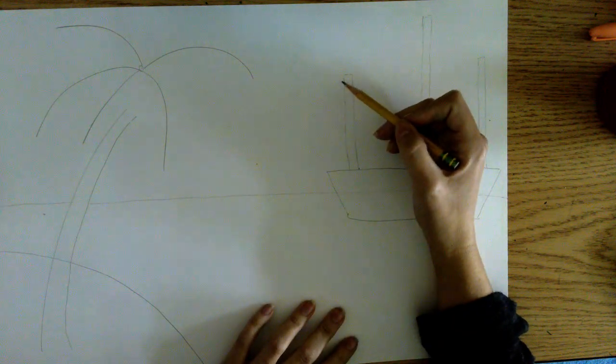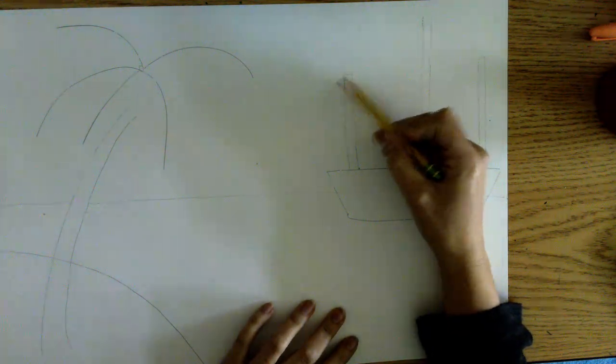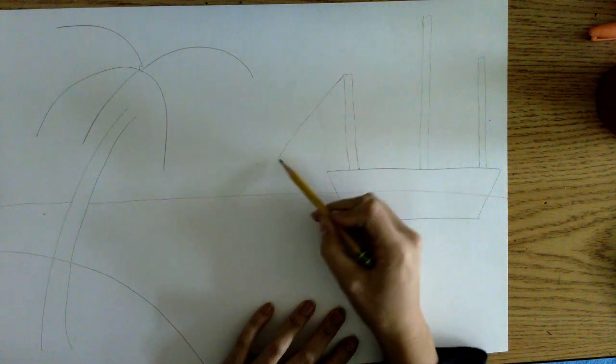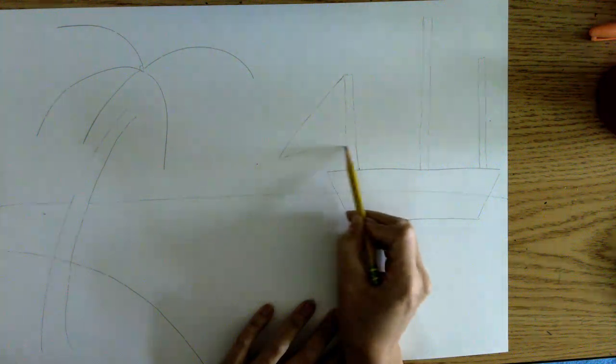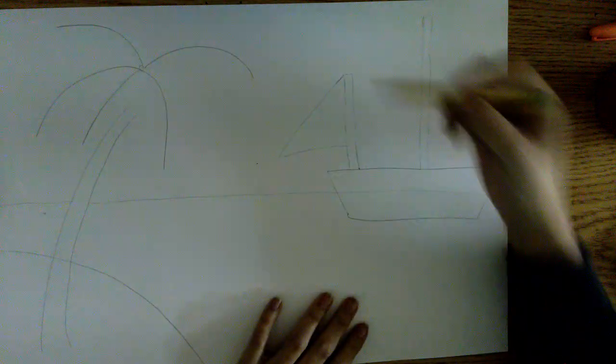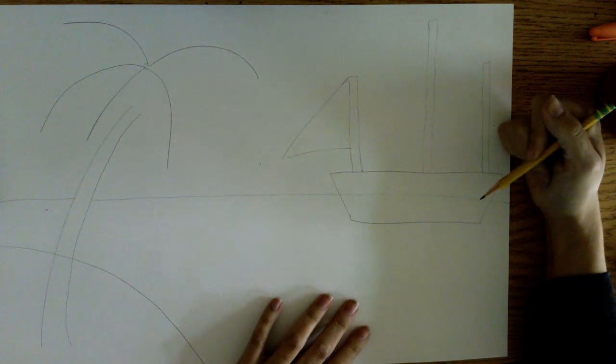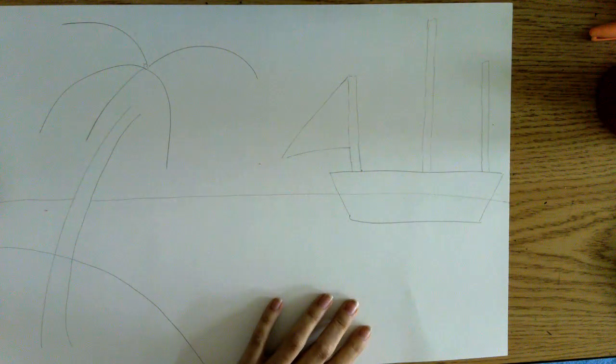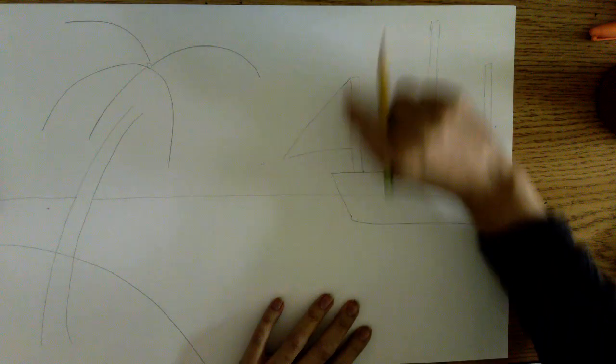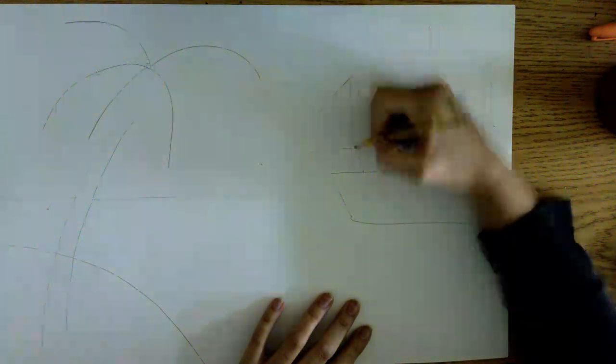Our sails are going to look like triangles, and there's going to be some overlapping here. So whichever one you start with, your others are going to kind of be going behind it. So it's not going to be a full triangle. So I'm going to start here with this first one, and I'm going to bring my little triangle out and then bring it back in towards my pole. So it's like a little V shape, right? I want my fabric to look like it's just kind of connected to this pole.